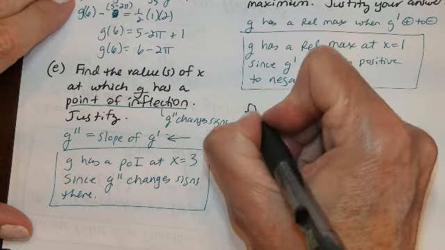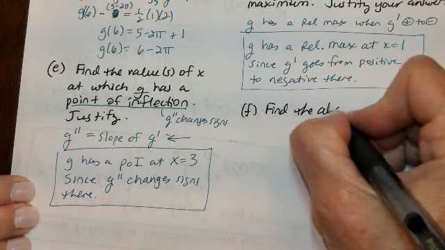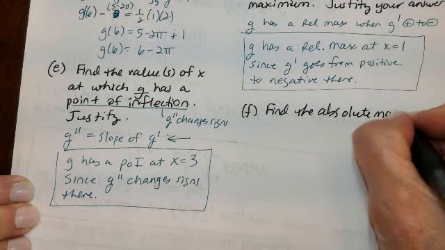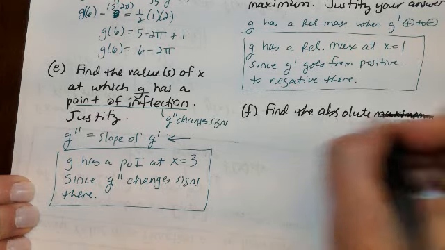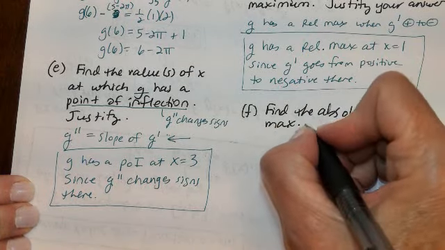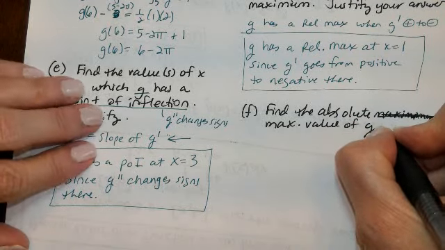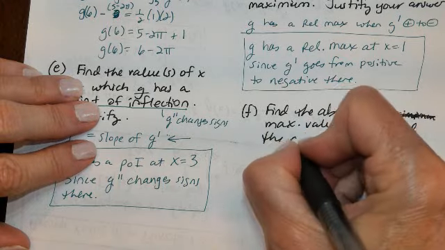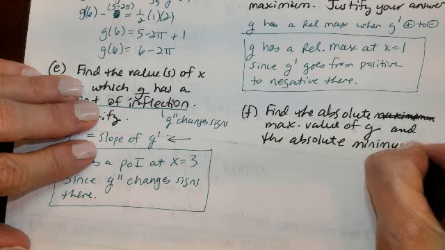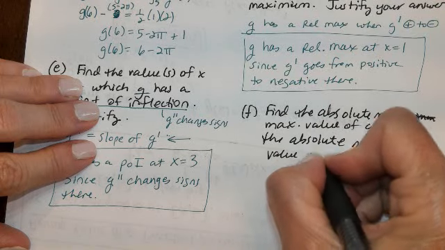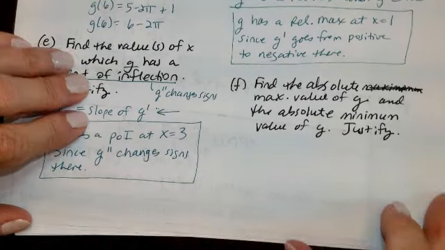All right, last piece. Find the absolute maximum. I think I spelled it wrong. Anyway, maximum, how about max? Value of G and the absolute minimum value of G. Justify your answers. Okay?